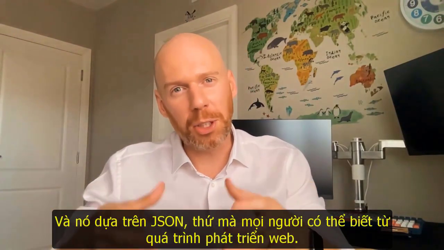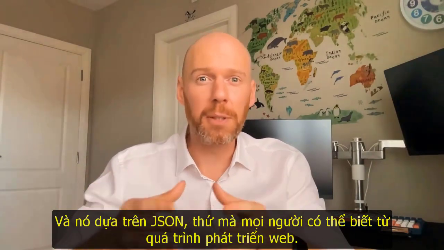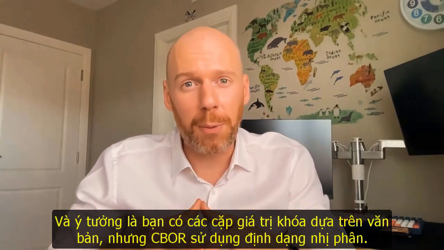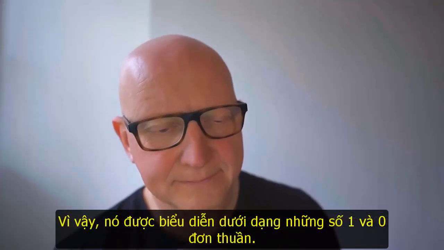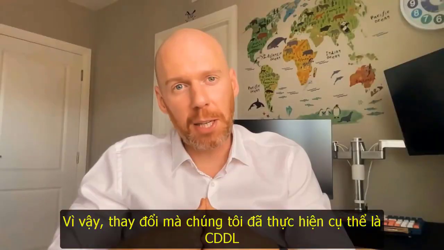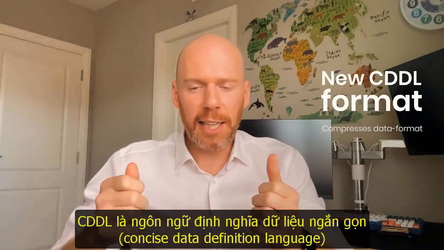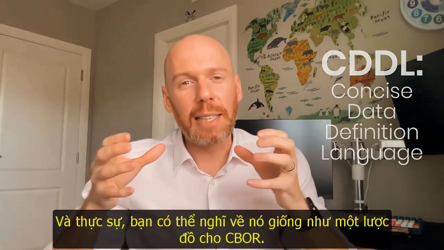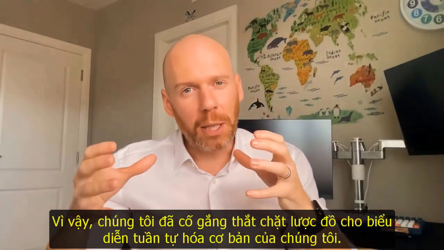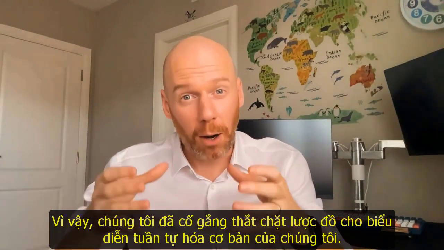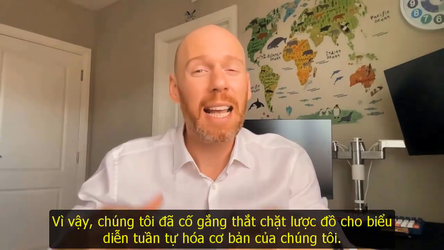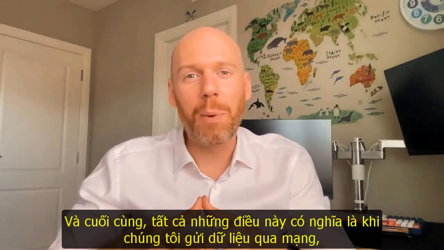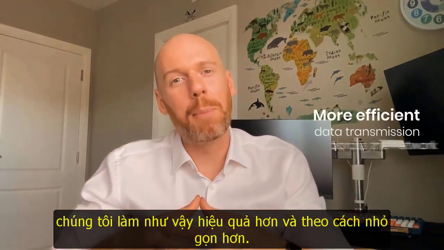And it's loosely based on JSON, which folks may know from web development. This idea that you have text-based key value pairs, but CBOR uses a binary format, so it's represented as pure ones and zeros. So the change that we've made in particular is to CDDL. And CDDL is concise data definition language. And really, you can think of it like a schema for CBOR. So we've tried to tighten up the schema for our underlying serialization representation. And ultimately, what all of this means is that when we're sending data across the network, we do so more efficiently and in a more compact way.